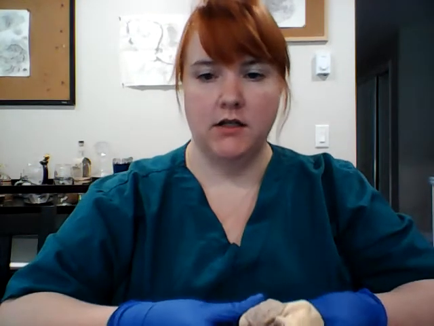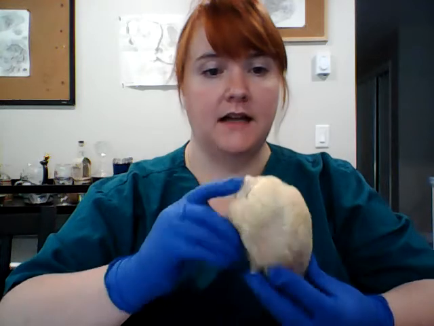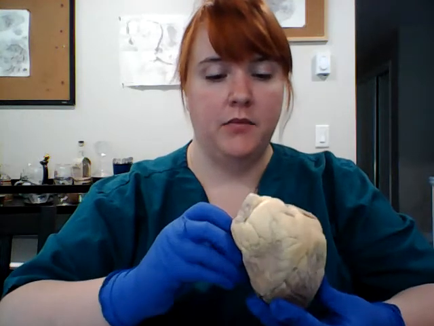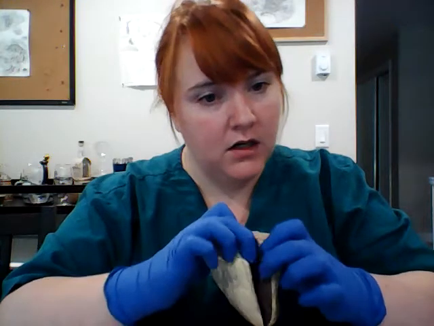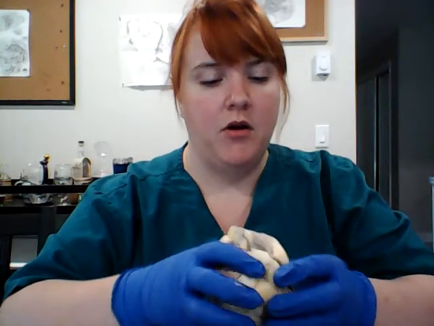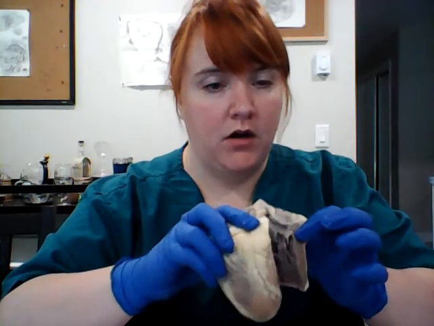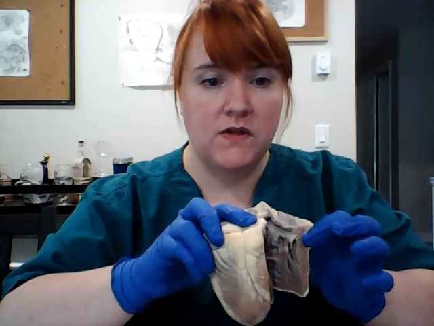Okay. So today we're talking about the heart, the anatomy of the heart. So I've dissected this according to the Hands-On Lab material. So we have our left ventricle, the lateral view here. And then we have our right ventricle and atrium, and that is the posterior view here.